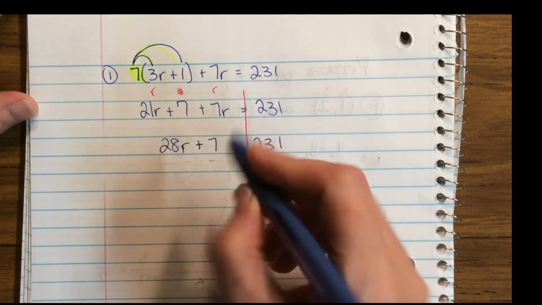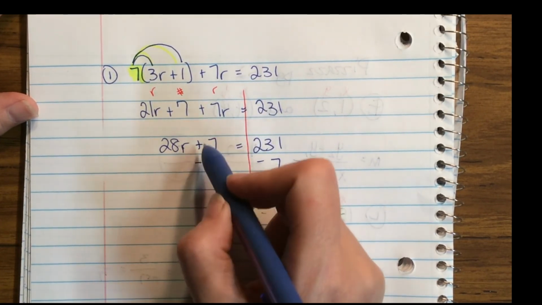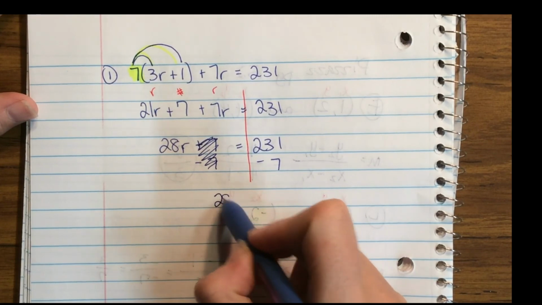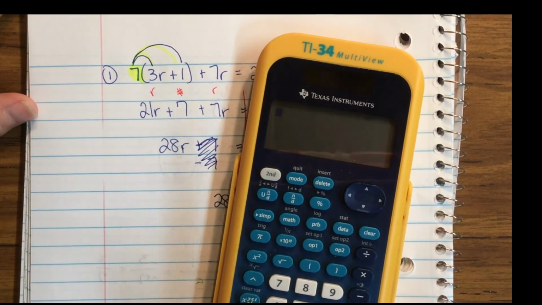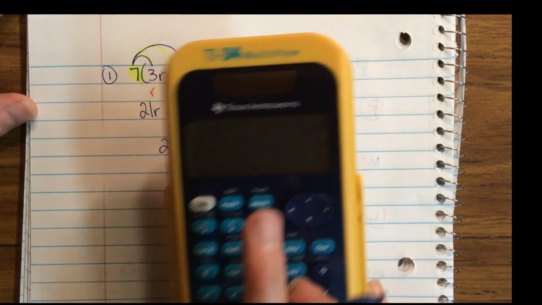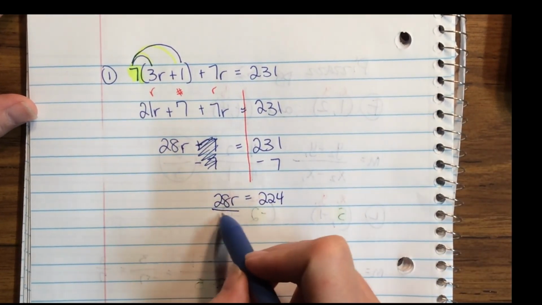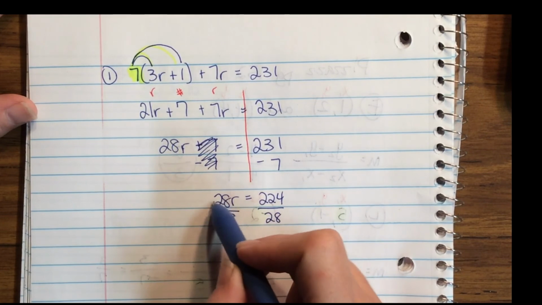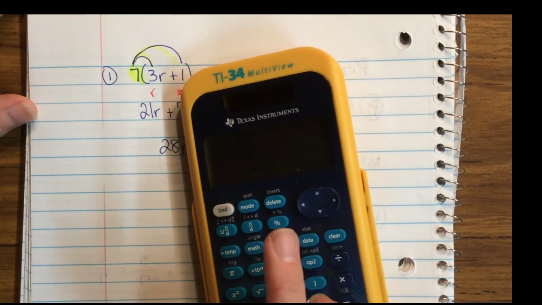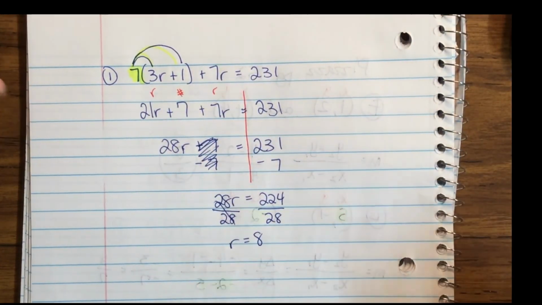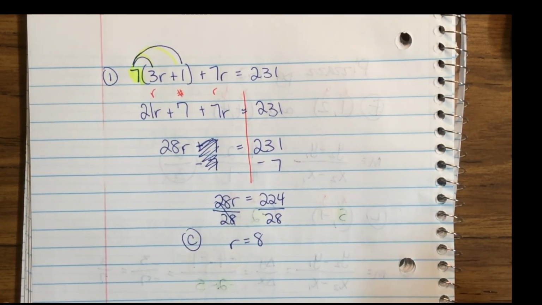Now we just have a two-step equation, and we're just going to solve like normal. Positive 7 and negative 7 are going to cancel each other out, which is why we did that. And then I have 231 minus 7, which is 224. Then I'm going to divide by 28 on both sides. And 224 divided by 28 is 8. So R is 8. So that would be letter C in the first problem.